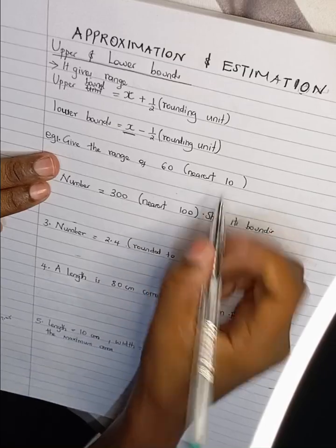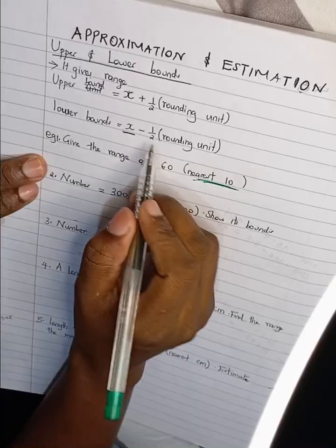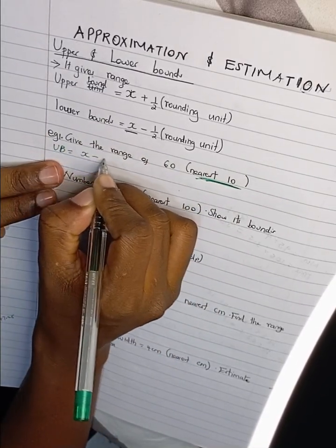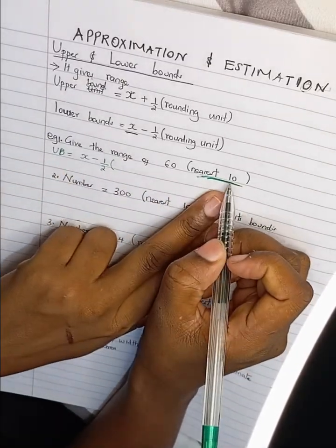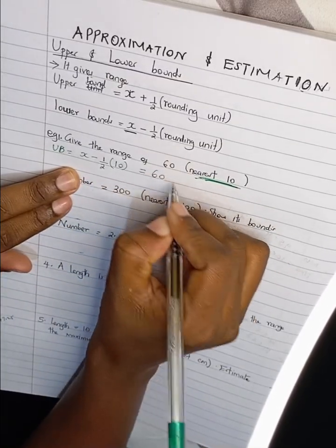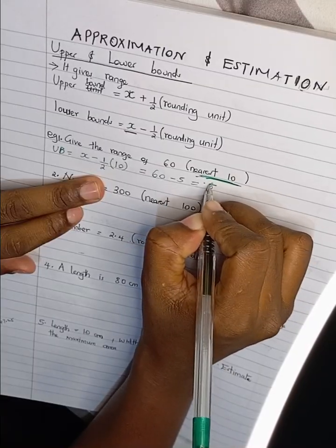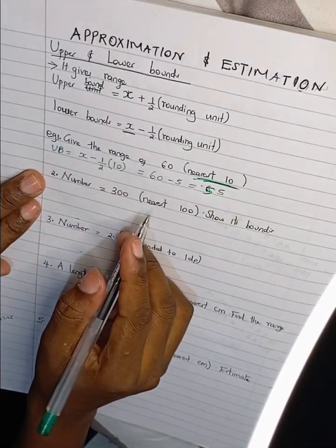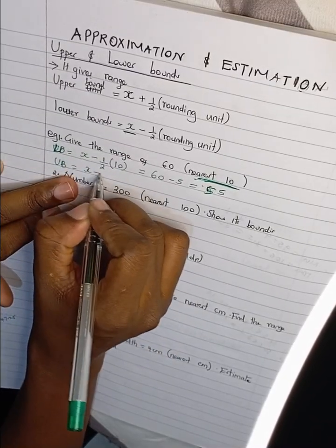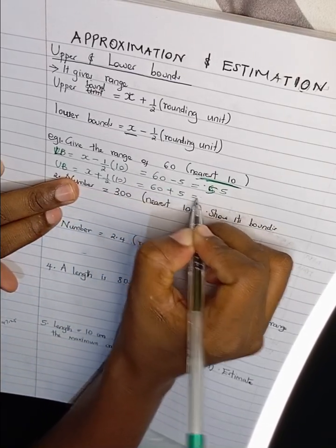Give the range of 60 to the nearest 10. Now the rounding unit is 10. The lower bound is x minus half the rounding unit, and the rounding unit is given as 10, which equals 60 minus 5, which will be 55. This is the lower bound, and the upper bound will be x plus half of 10, which equals 60 plus 5. The answer is 65.